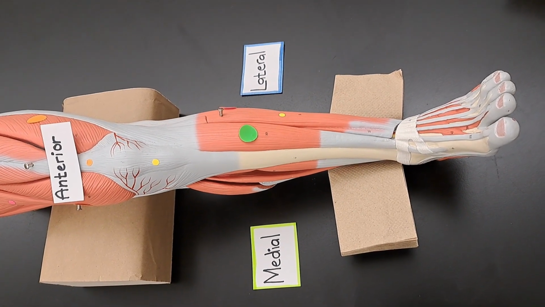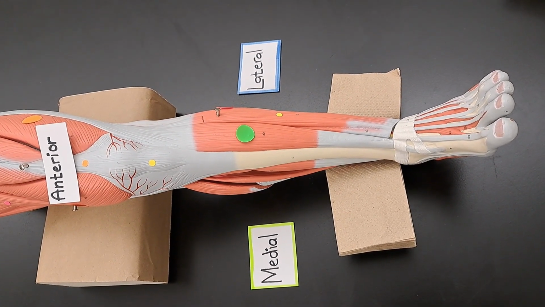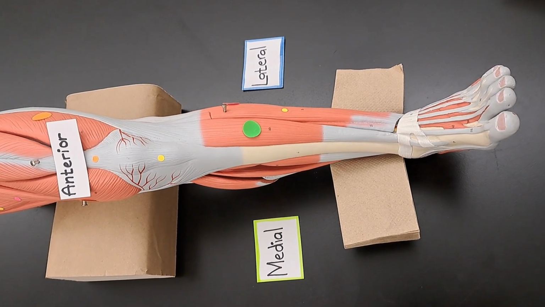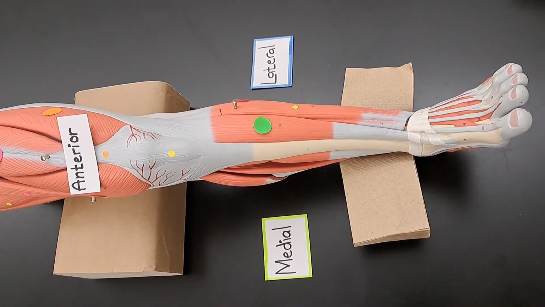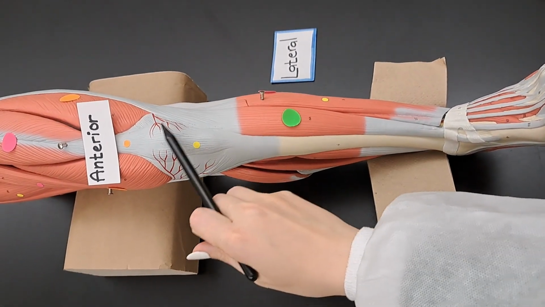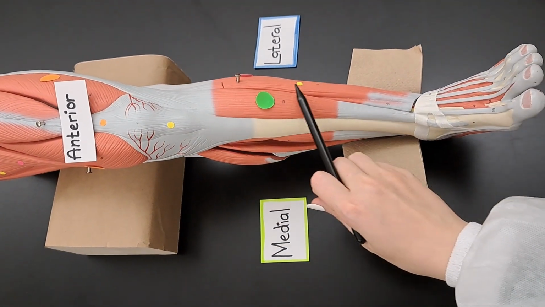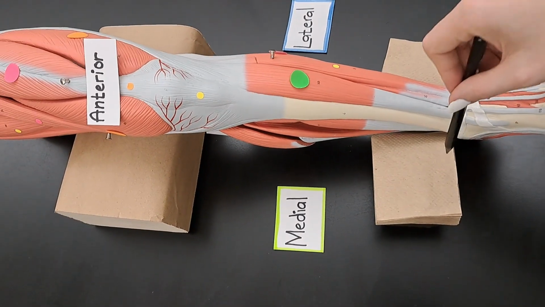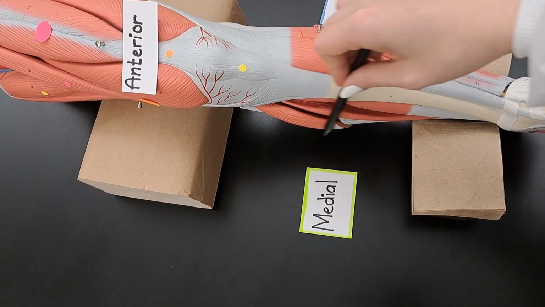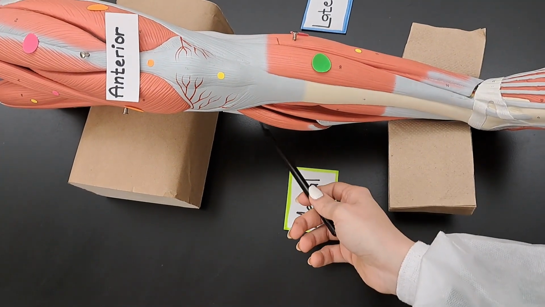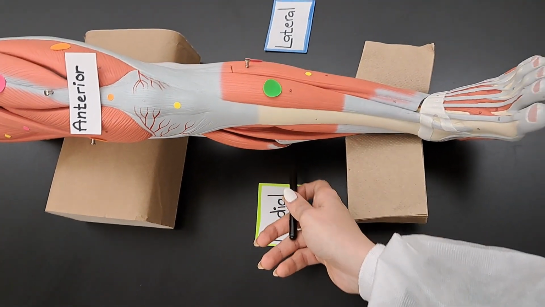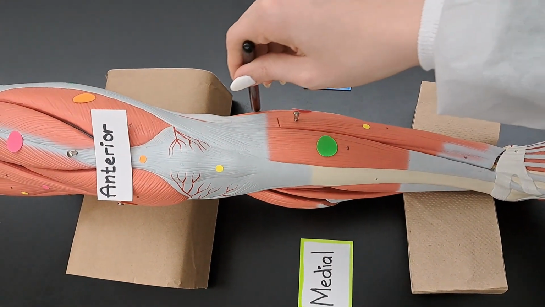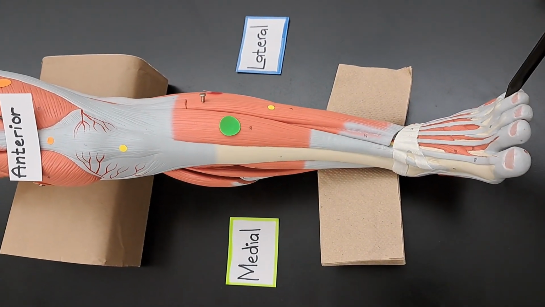Moving to the muscles of the leg. First, let's identify the anterior, posterior, medial, and lateral aspects of the leg. Right here, the patella anteriorly, this is the anterior aspect. Toward the big toe, this is the medial aspect. The back is the posterior aspect of the leg. And this is the lateral aspect of the leg, which is toward the small toe.